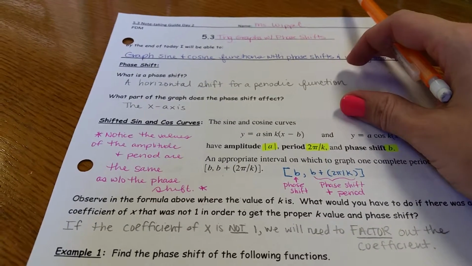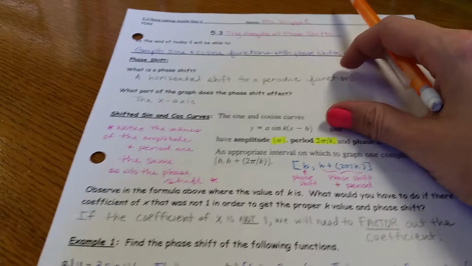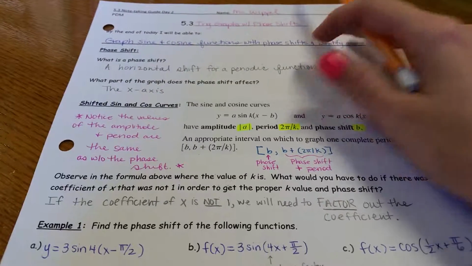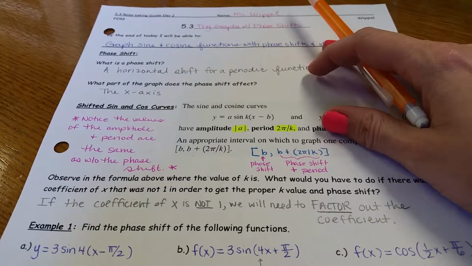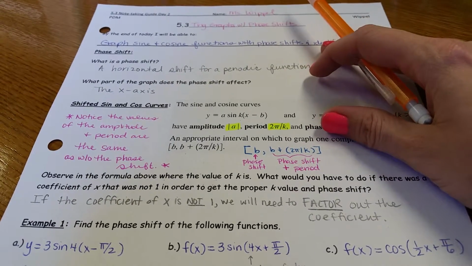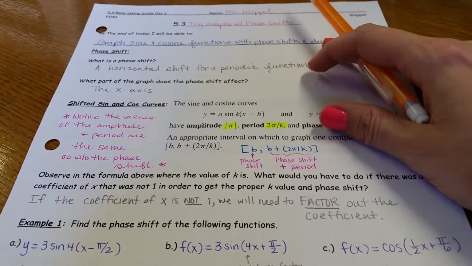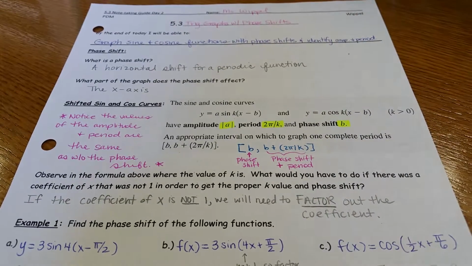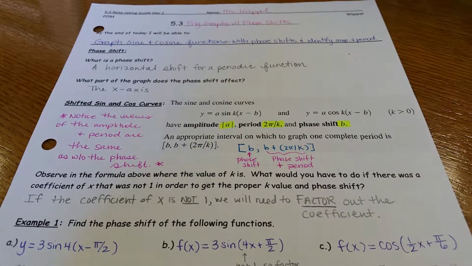So I'm going to have you find the phase shift of the following functions for example 1. I'm going to have you write those down, and I'm going to give you some time to see if you can find the phase shift of each of those.